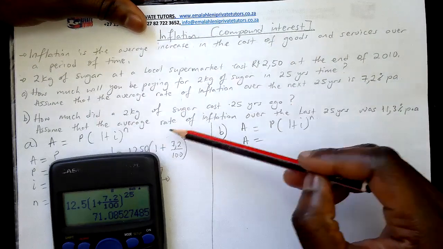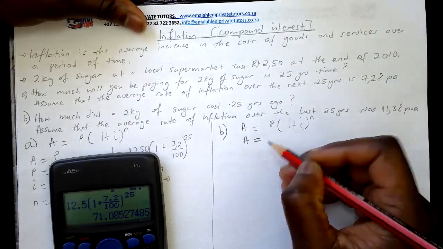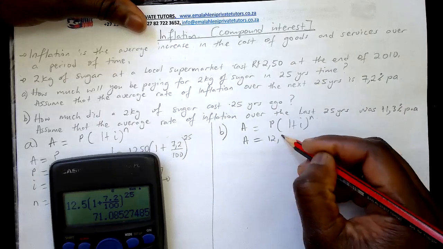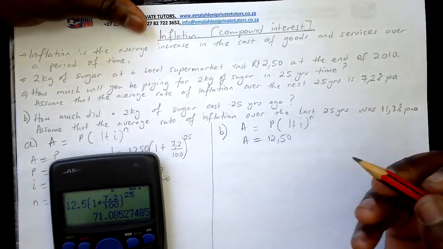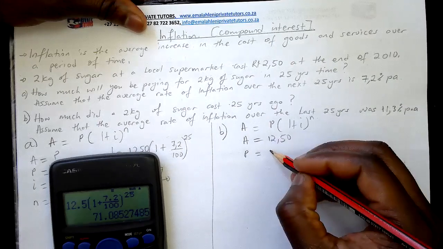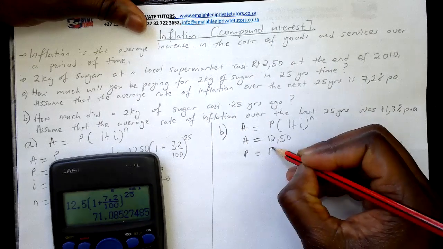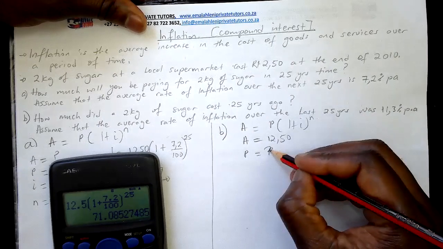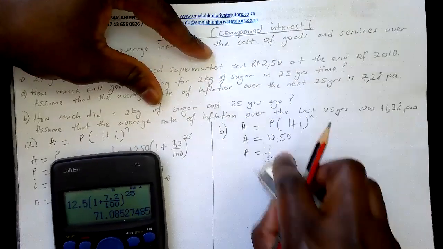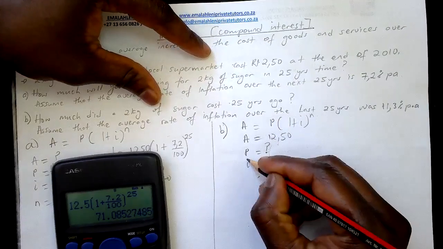Assume that the average rate of inflation was 11.3%. And P is what we need, the principal 25 years ago. How much was it? So we are looking for P. Then our i is still what?